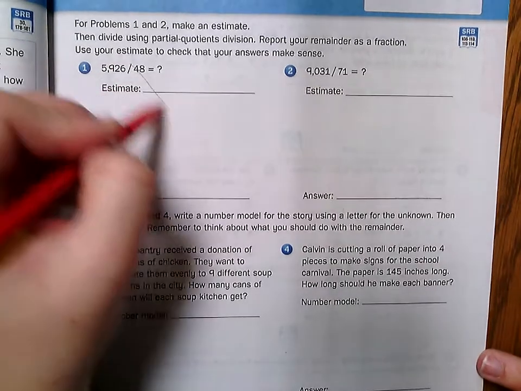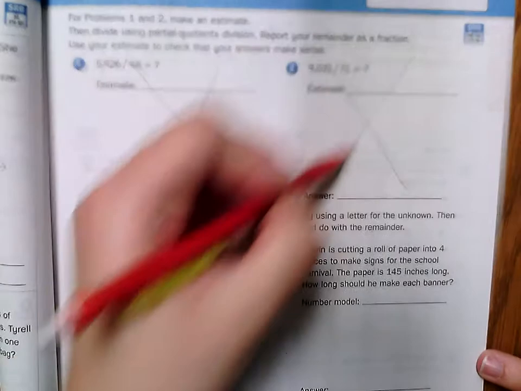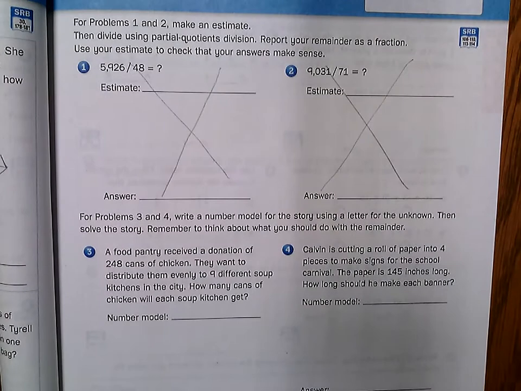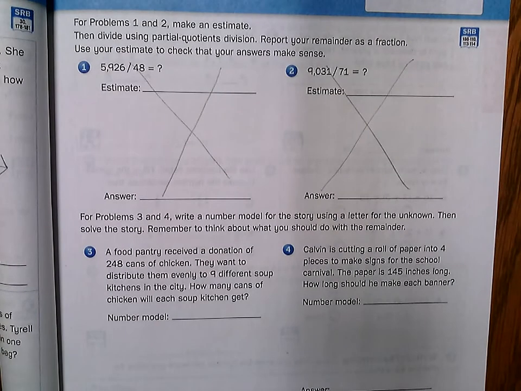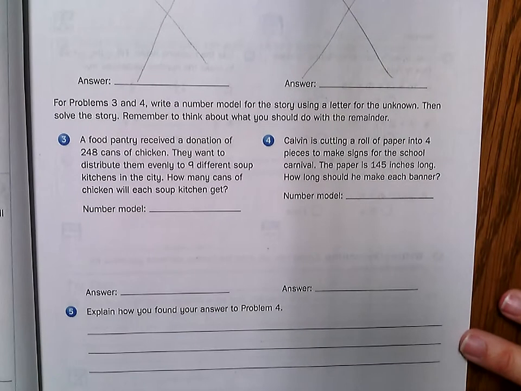So for the video, I'm actually skipping number 1 and number 2. If you want to try working them out on your own and putting your answer in, I'll check it. I'll let you know if it's right or wrong. But for the video, I'm not going to work those 2 problems out. We just don't spend a lot of time on partial quotients. But I am going to look at number 3 and number 4.